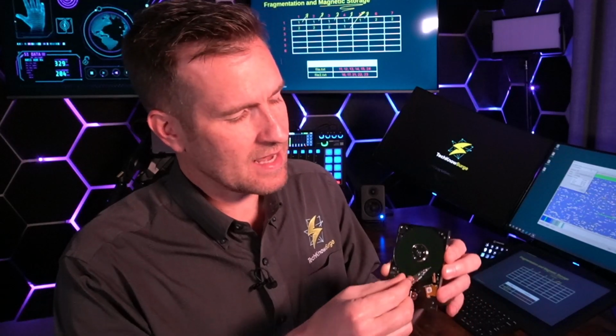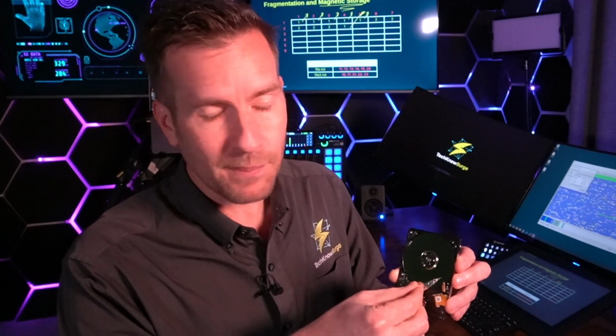Now, if it's all contiguous, that means the clusters are all lined up. Then this arm goes to that location, the spindle spins around, it loads that, brings it into RAM, and now we have access to it. However, if it's in different parts of this disk, then this arm has to go and find those different parts and read the data to put it all together. Now this causes two problems. Number one, there's a lot of extra searching that happens with this, so it slows the access that we have to that data. It takes a lot longer for it to access all of that data.